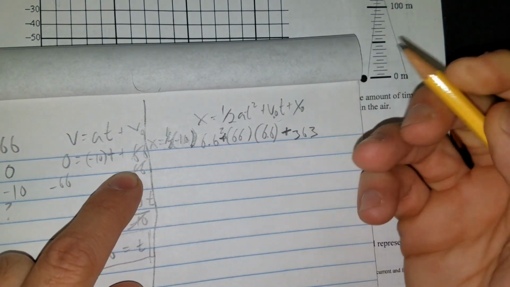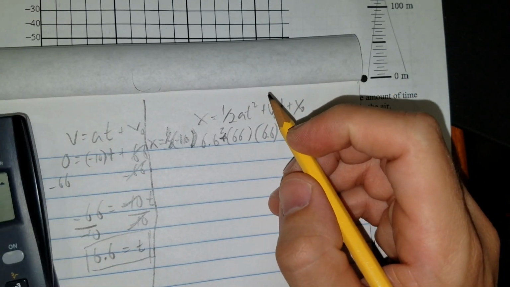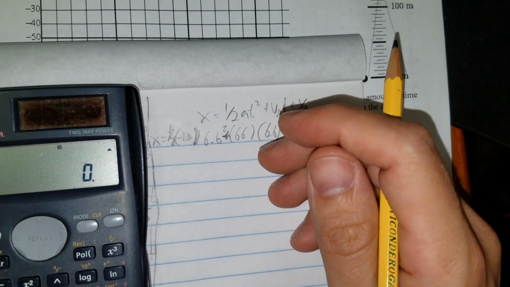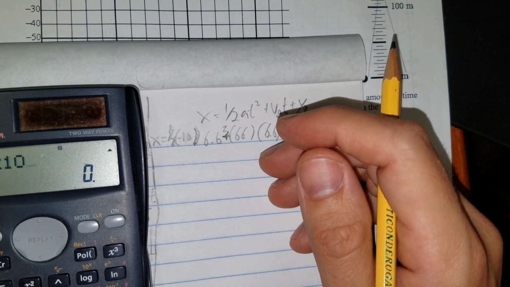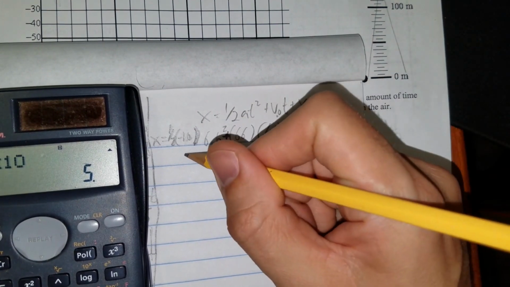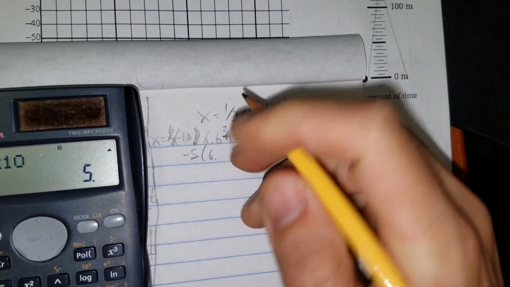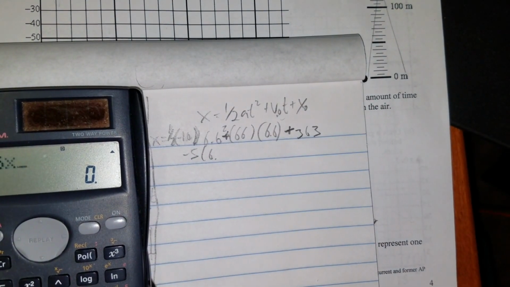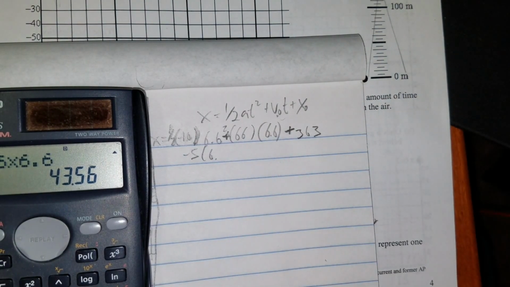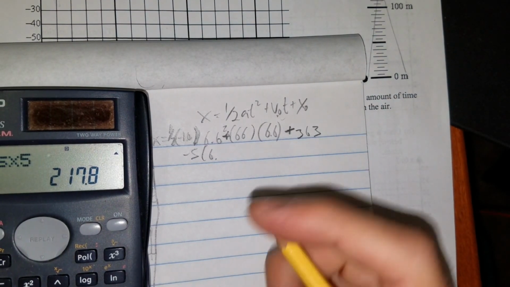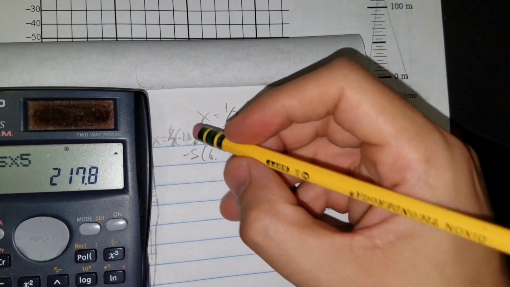All right, so we just plug in our numbers and solve. And once we do all that, let's see. 0.5 times negative 10 is, of course, negative 5, times 6.6 squared is 43.56, times negative 5 is negative... Let's just simplify this down a little bit here.